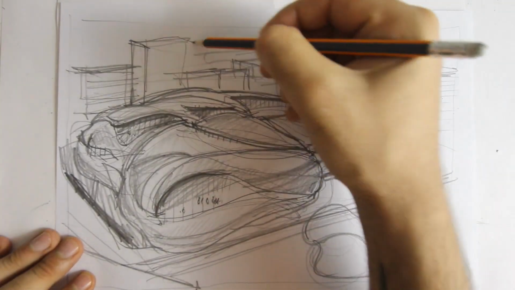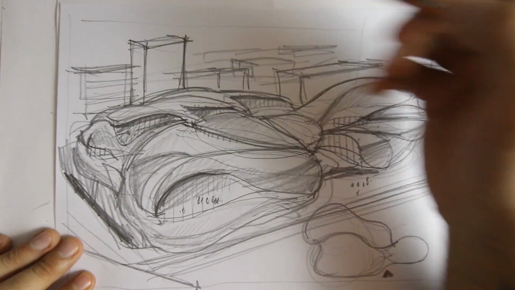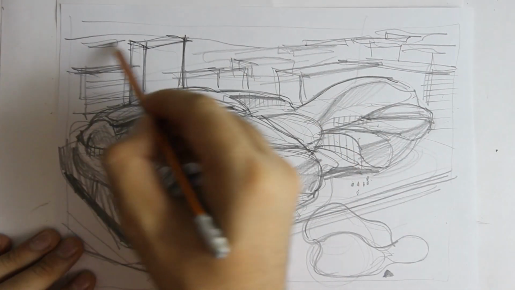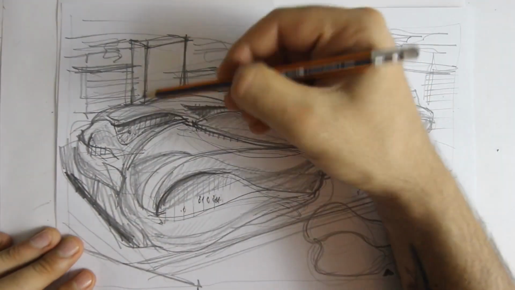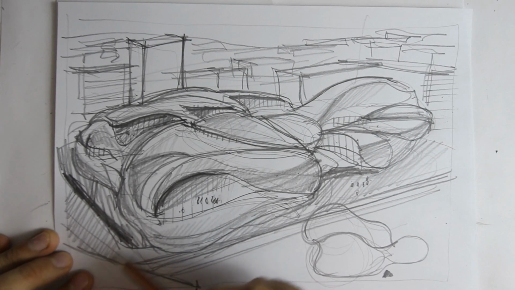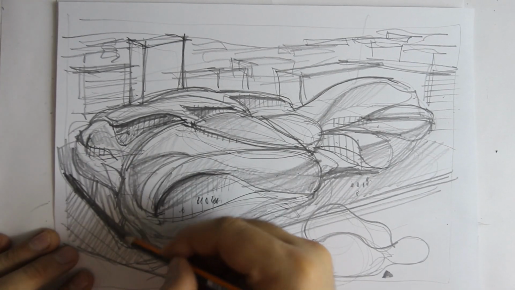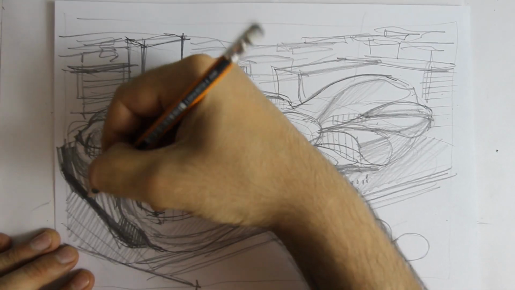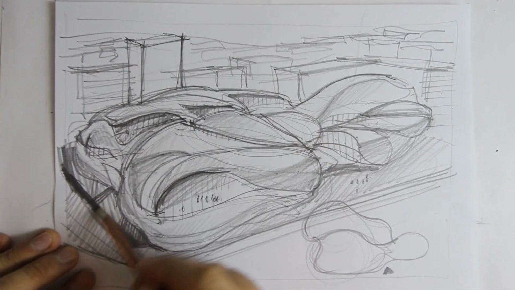So the building is actually a lot larger now. The number of gestures, architecture gestures it has, needs to be proportionate to the size of the building. So you can't have a small building with too many architecture gestures. Hence the larger scale, which makes sense.